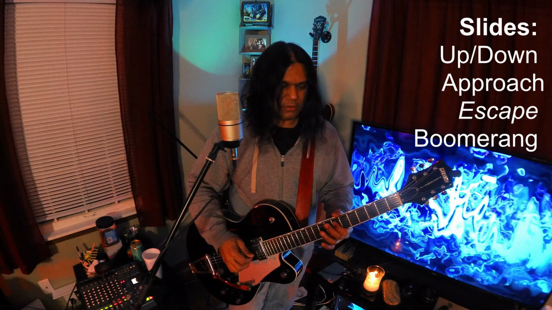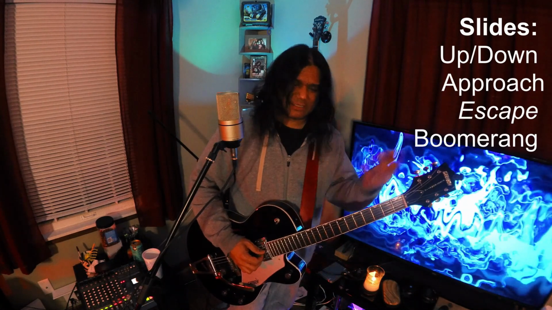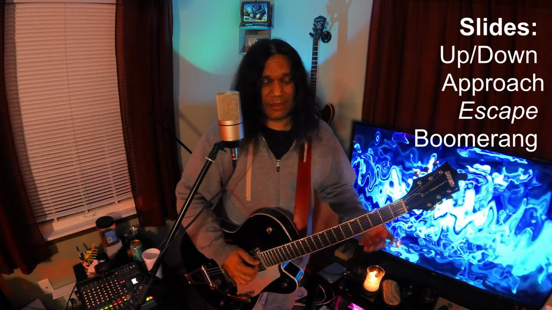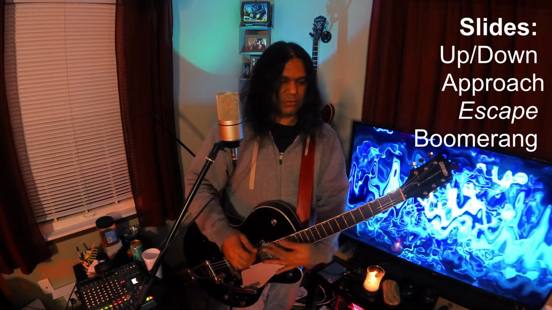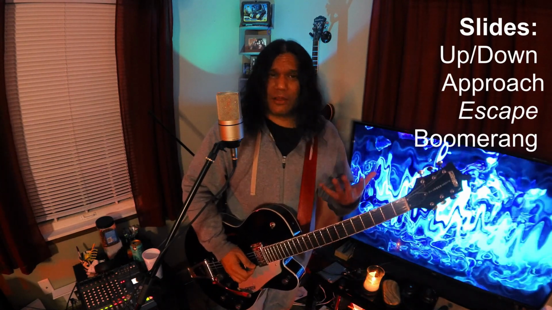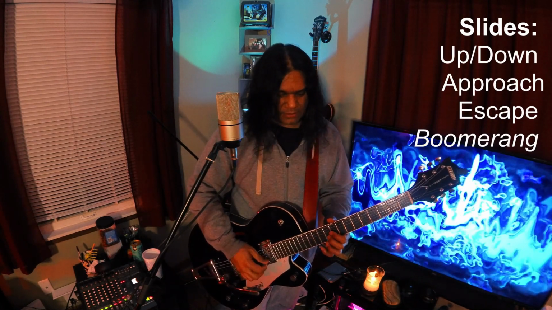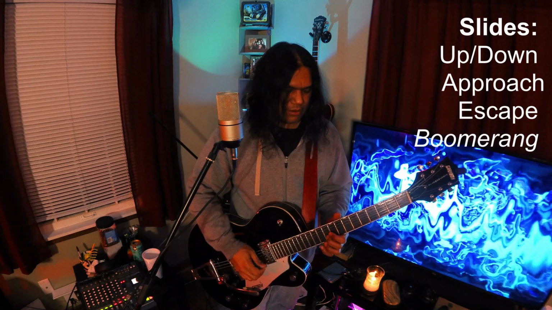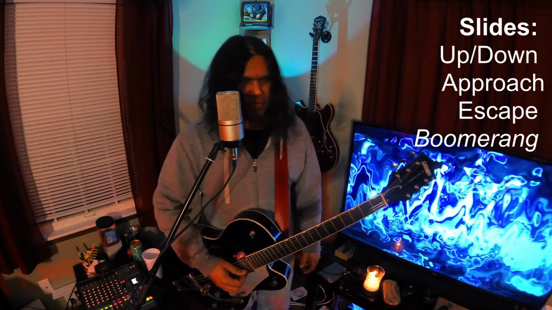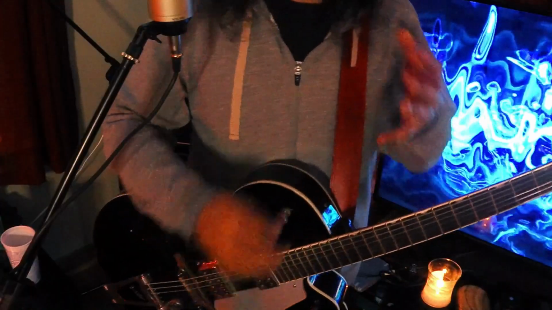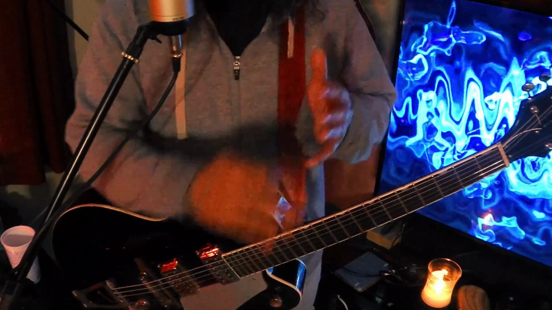There's what I call an escape slide, which is where you play a note and then you slide to nowhere. I'm not actually sliding down. I actually do this a lot in the other direction too. And then there's what I call a boomerang, which goes in one direction and then back. So up 2 frets, or down 3. It wasn't exactly 3, that was like 3.2, but you get the idea. Boomerang: you start somewhere, you go somewhere else and come back.